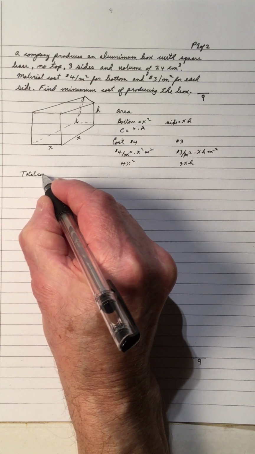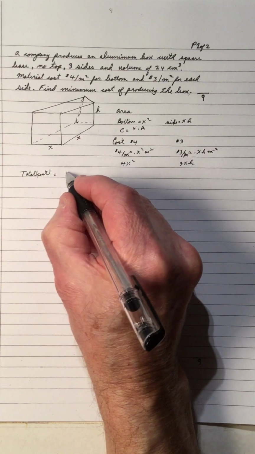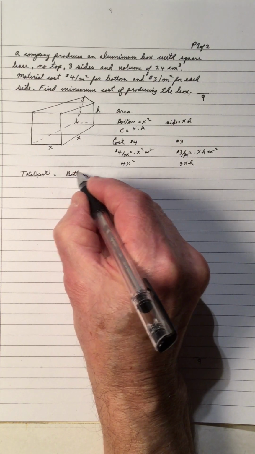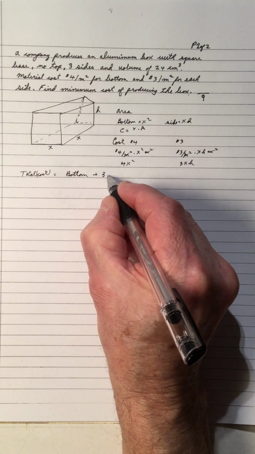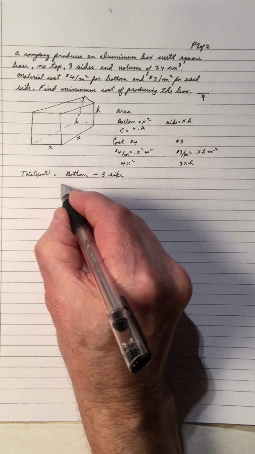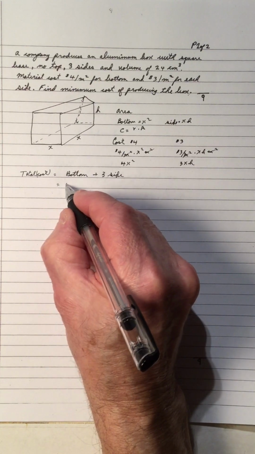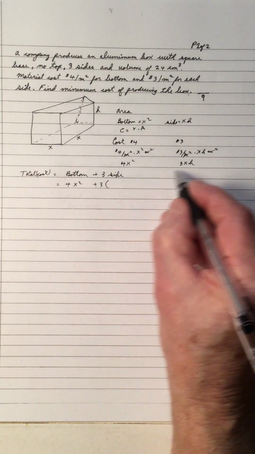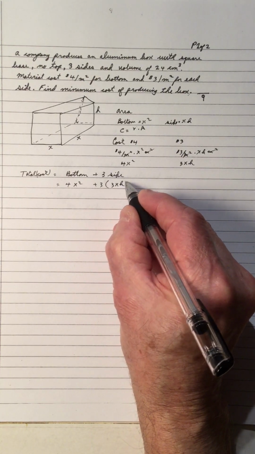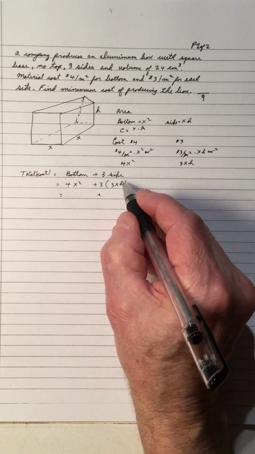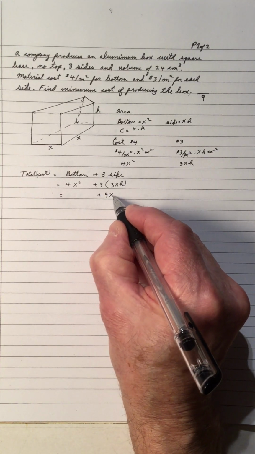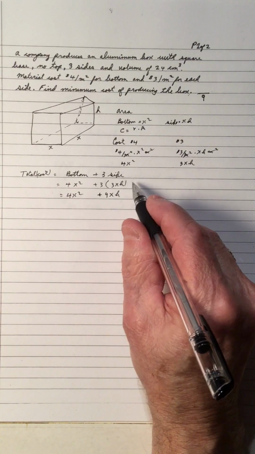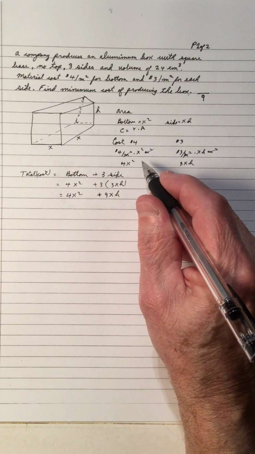The total cost is made up of the bottom plus 3 sides. The cost of the bottom is 4x squared, and one side is 3xh, so 3 sides is 3xh times 3, which is 9xh, plus 4x squared. So this is the total cost to build this box.